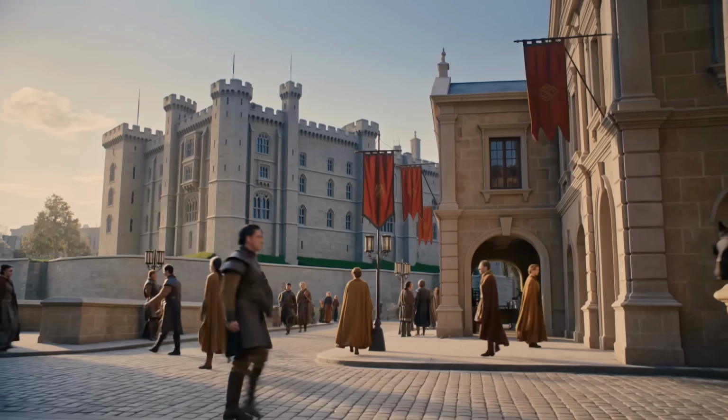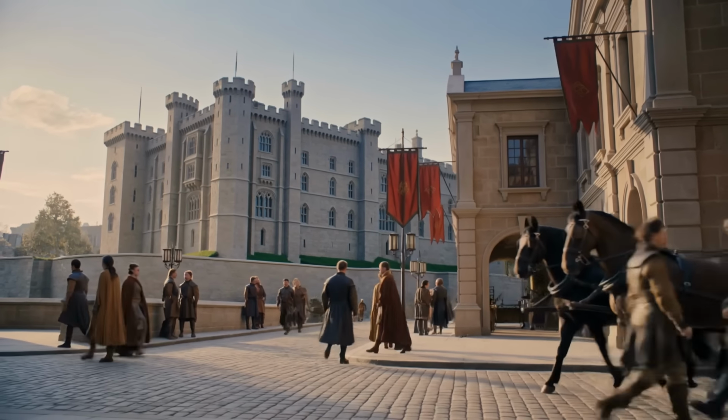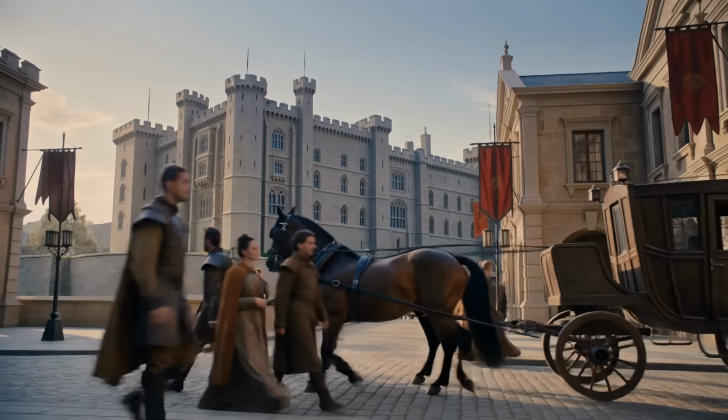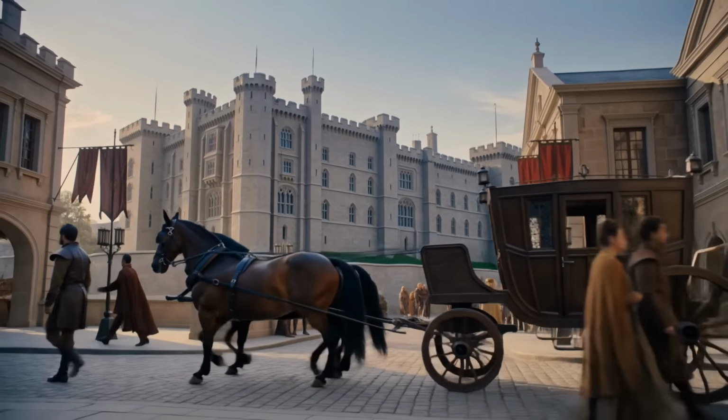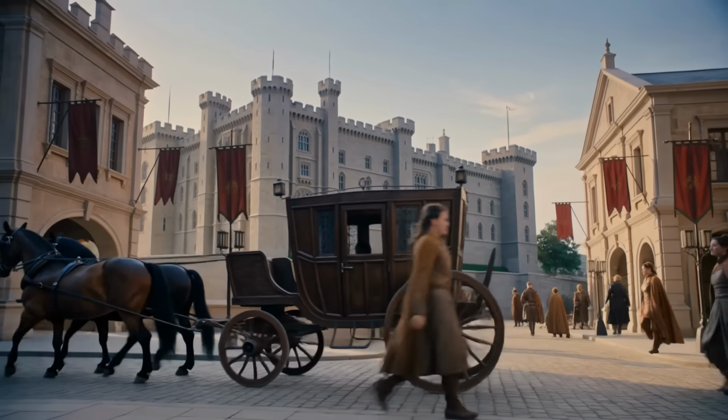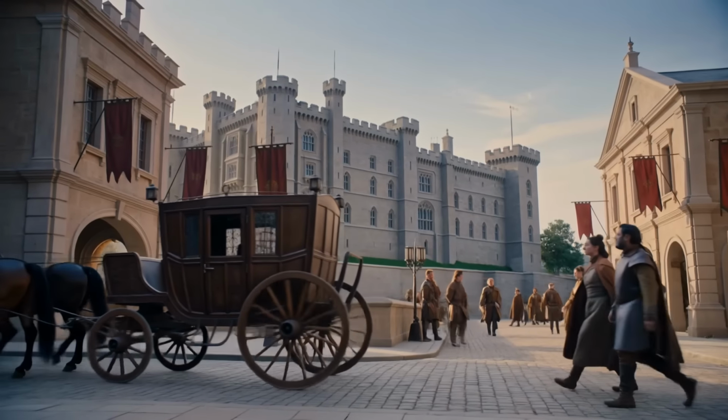If you think AI video generation still looks artificial, let me show you something that might change your mind. This scene you're seeing right now, it's not a film and it's not a 3D render. It was created using just a single prompt.